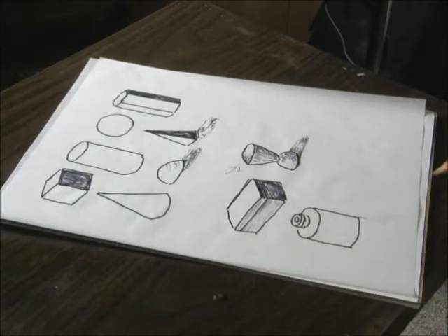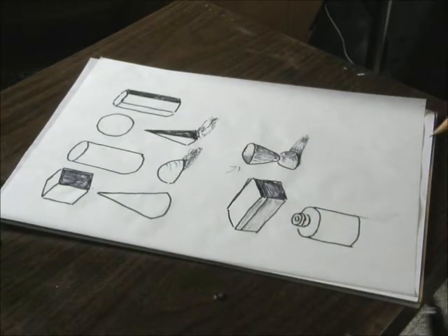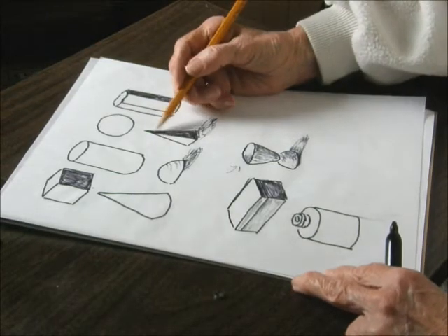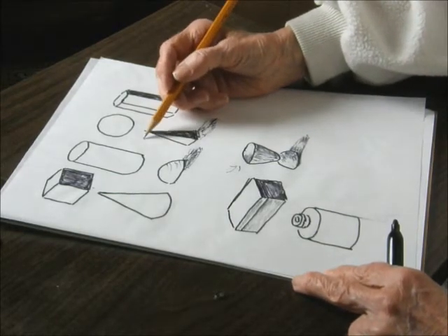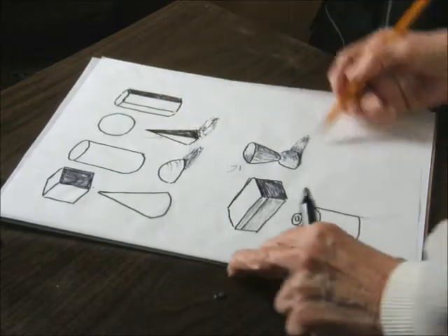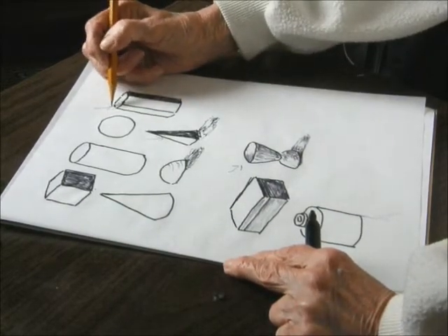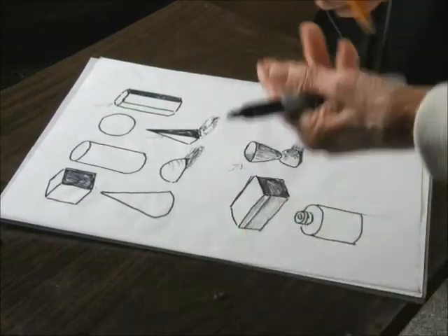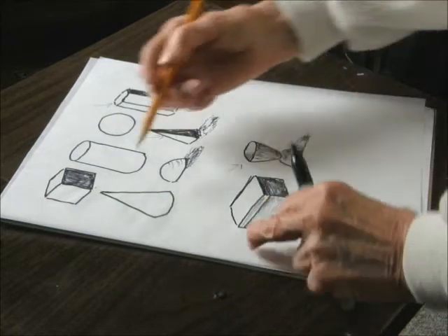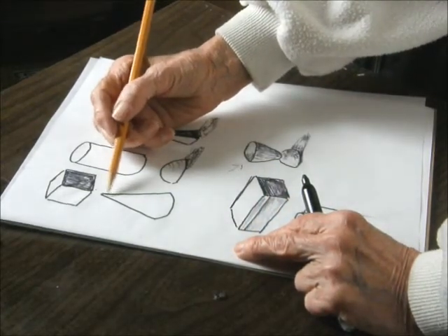You see what I mean? And not so dark. And that would be the same with this, but the light's coming from around here like this and it's hitting it here. The same with this, the light's coming and hitting it there. Now the sphere, with the cone, it would be the same thing.